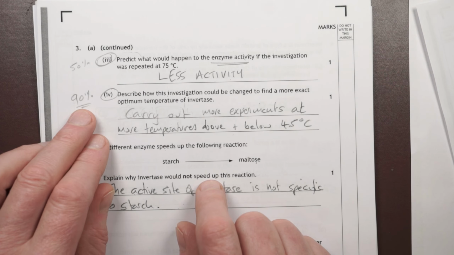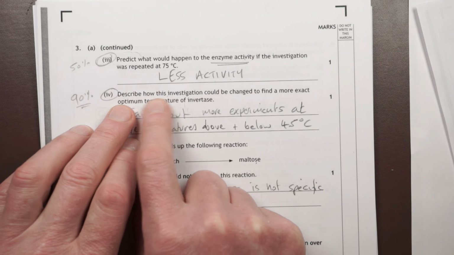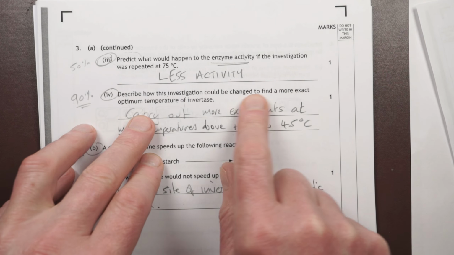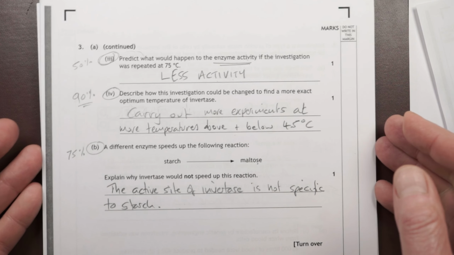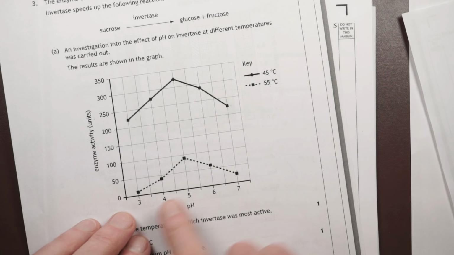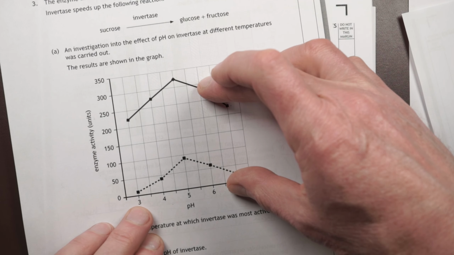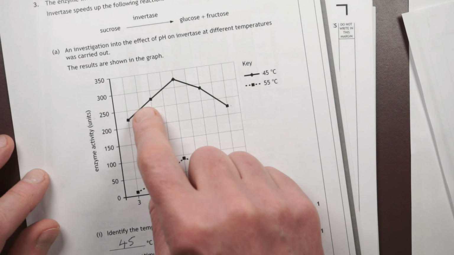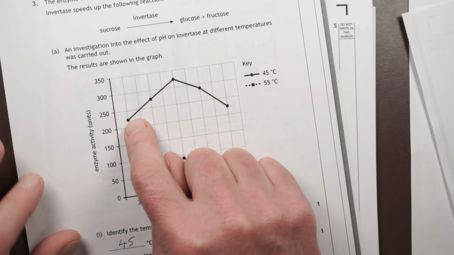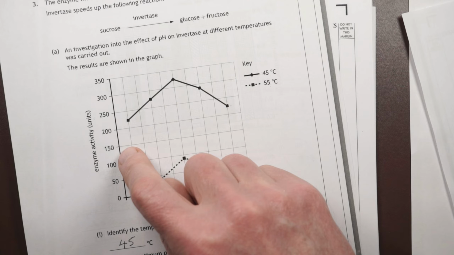Okay, and a lot of students, 90% of them, failed to answer this one. Describe how this investigation could be changed to find a more exact optimum temperature of invertase. Well, let's have a look at the experiment. They were testing different pHs here and 2 different temperatures, right? We see that activity is quite high at 45 degrees Celsius. So all you had to say for that question was to maybe carry out the experiment again at different temperatures.